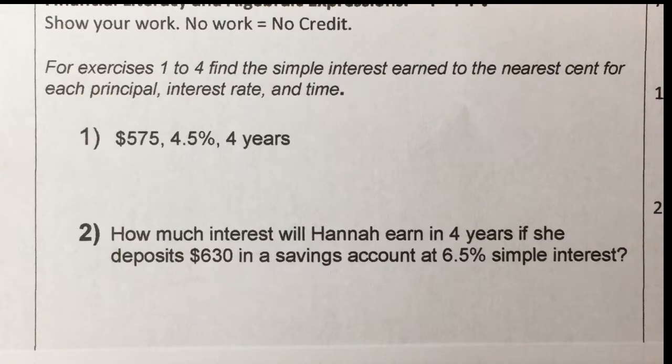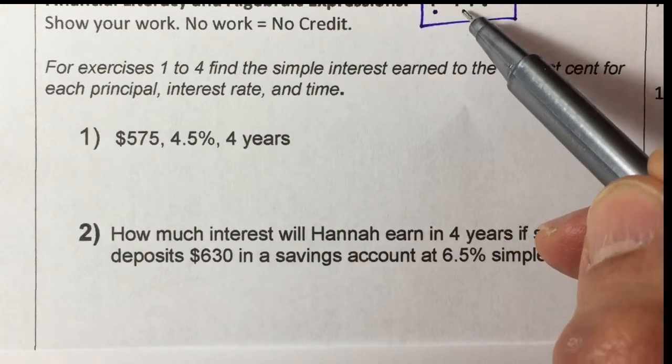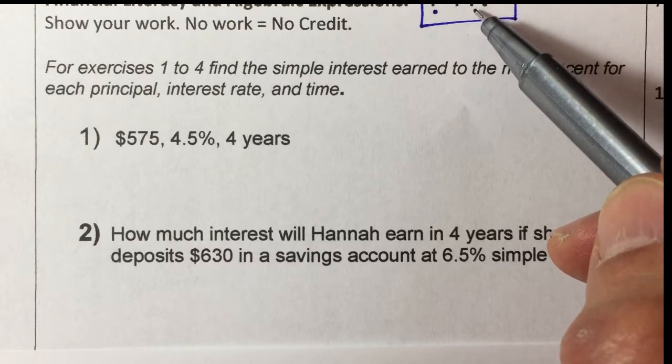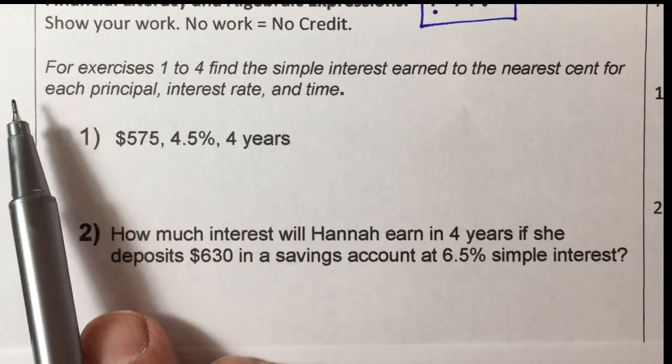This is a review for the test about financial literacy and algebraic expressions. Remember that the equation for interest is the principal times the rate times the time, and the rate is given in a decimal form. Let's go for the first two exercises.